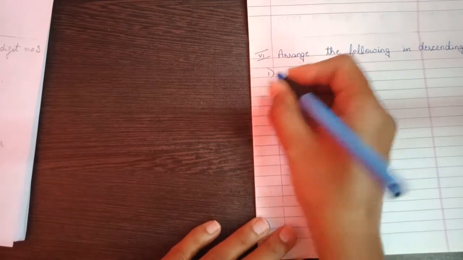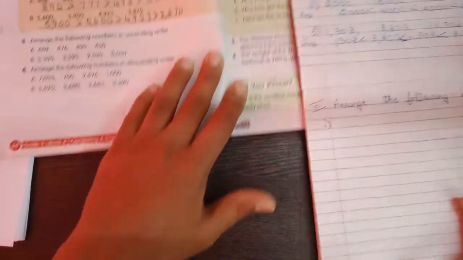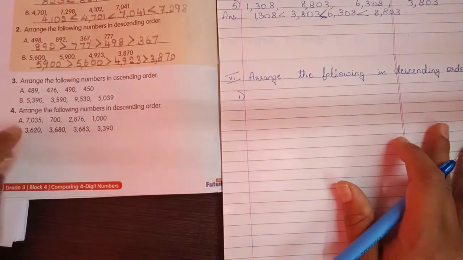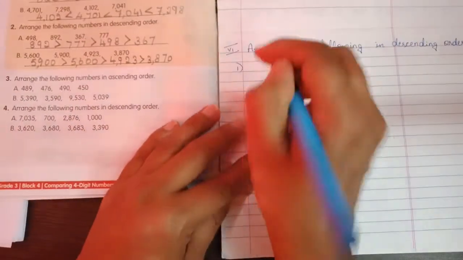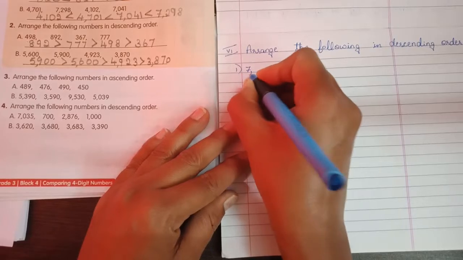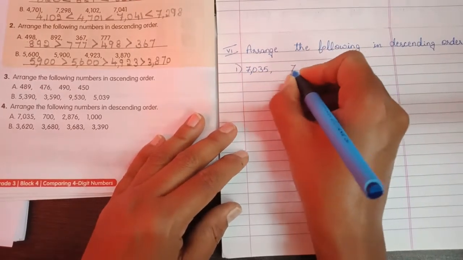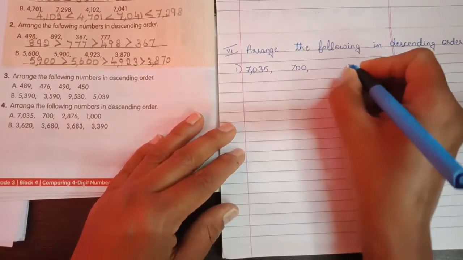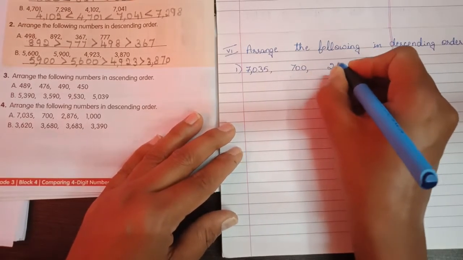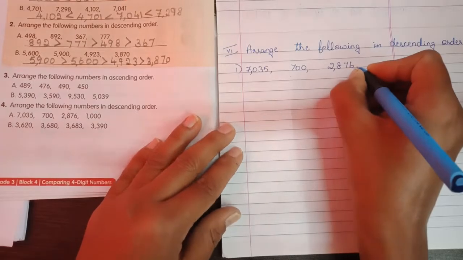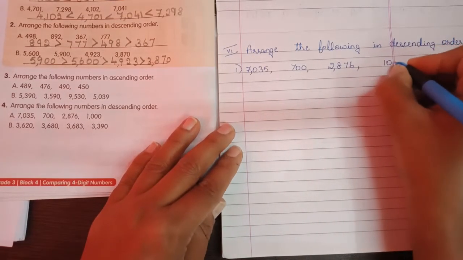Let us write the first one that is given, the first one in the textbook. So the first one is 7035, comma, leave some gap, 700, comma, give some space again, 2876 and 1000.